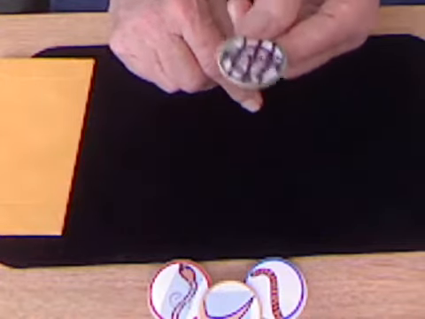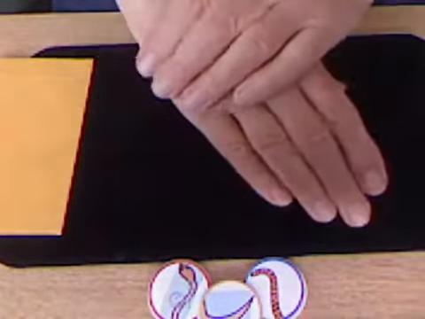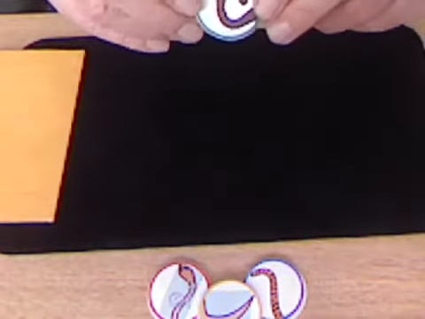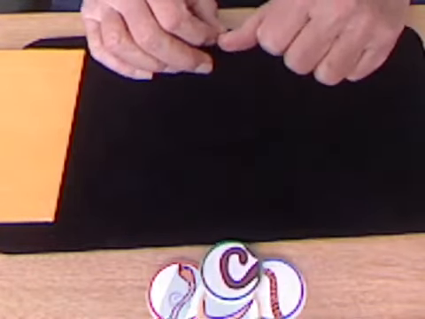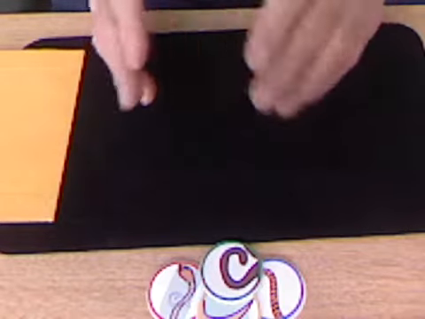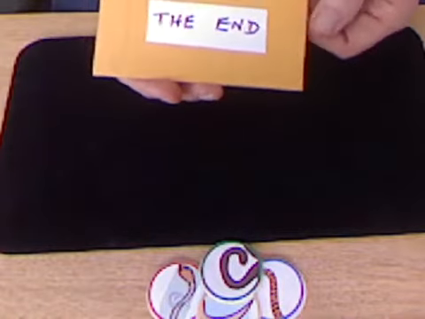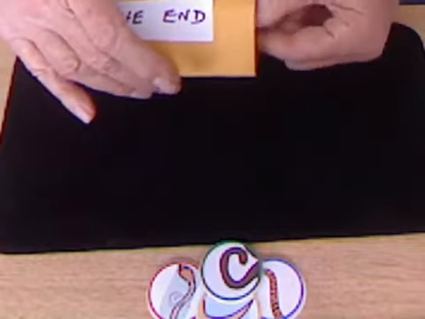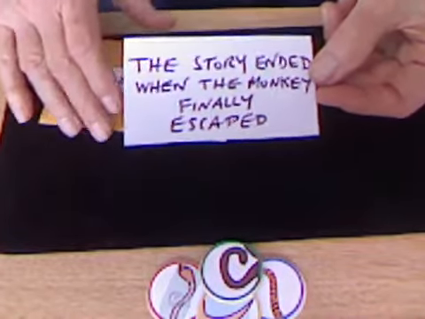You're going to decide to make that decision in your version of the story by pure luck and toss the coin. So in your version of the story, the monkey also escaped, and nothing was left in the zoo. Now, perhaps you'd like to have a look and see how your version of the story compares with what the author wrote, because in the envelope is the author's version. Remember, in your version, the monkey escaped finally. In the author's version, the story ended when the monkey finally escaped.